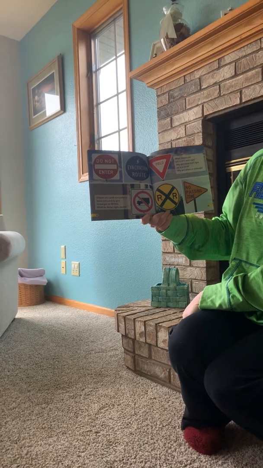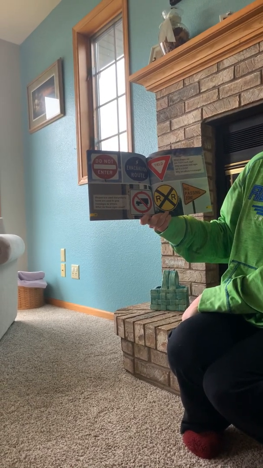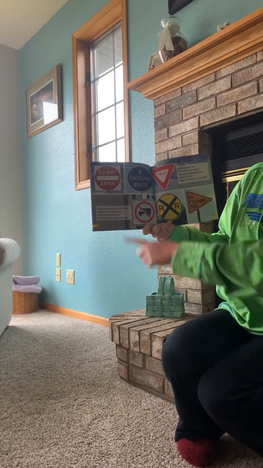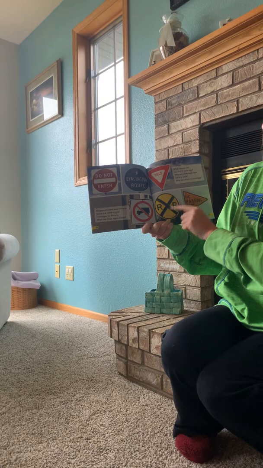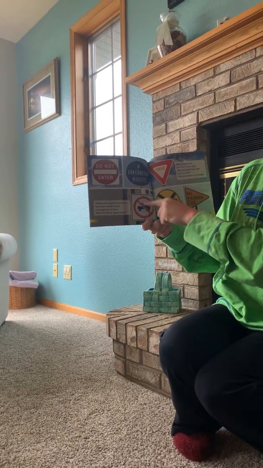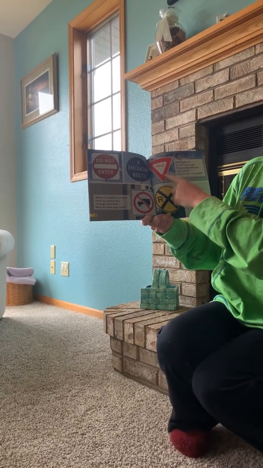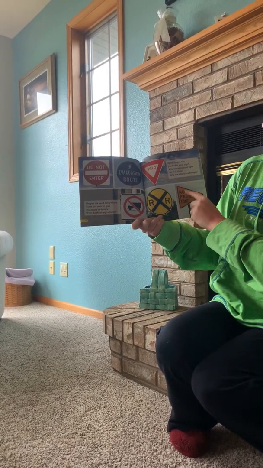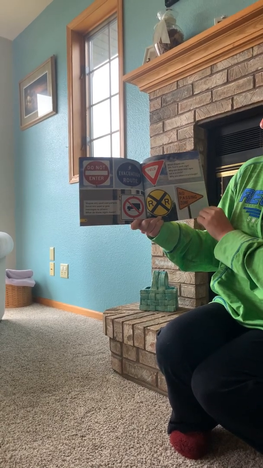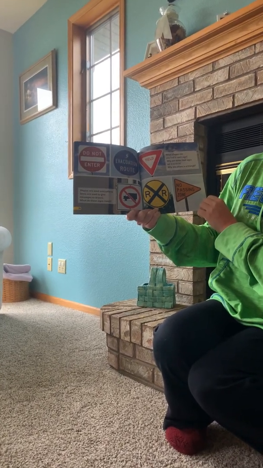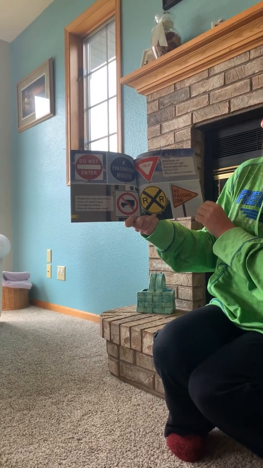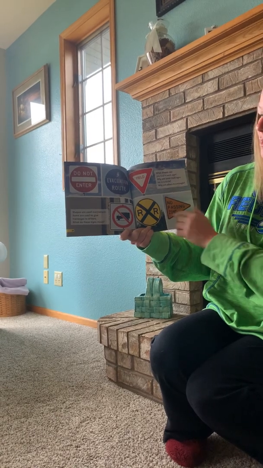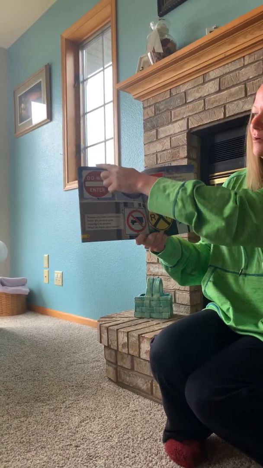Shapes are used everywhere. Some are used to give messages to drivers. What do these signs mean? Do not enter, evacuation route, or maybe no trucks up the hill. Yield means slow down. Railroad crossing, no passing zone. What shapes can you find in each sign? Why are some road signs set in a circle? Why are others in a triangle? And then yet there's some in a square.